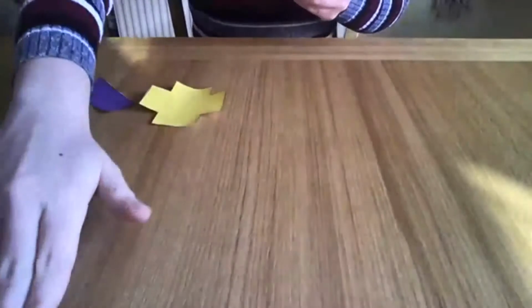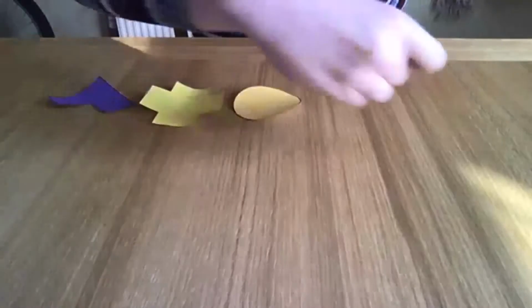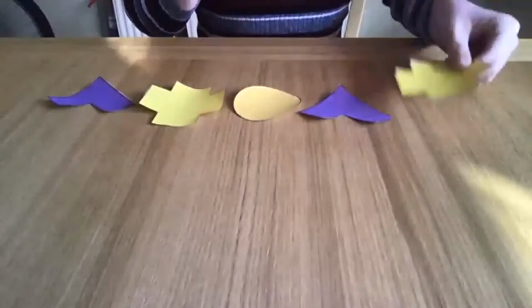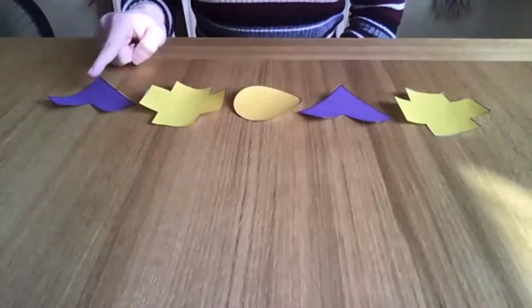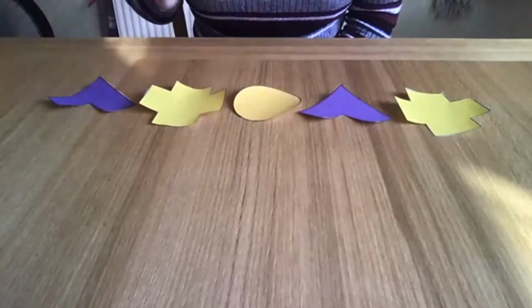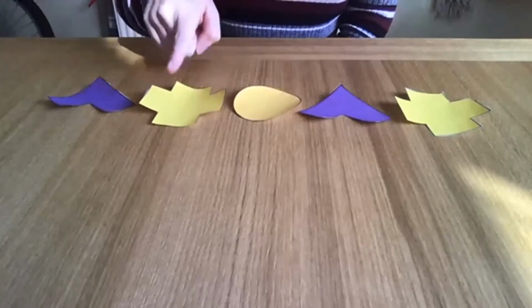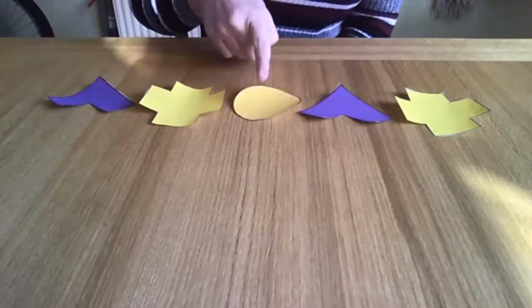Okay, so our first shape in our pattern is going to be this one here. And then after that, we're going to have this shape here. Then we're going to have this shape, then this shape, then this shape. So we have got the purple shape here, which is a 1, 2, 3, 4, 5, 6. It's a hexagon. It has 6 sides. And then we have our cross, and then we have a circle. So we have our hexagon, cross, circle.